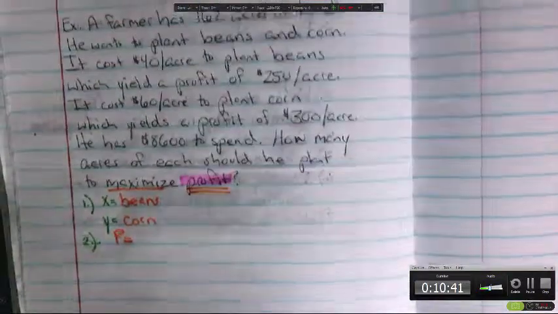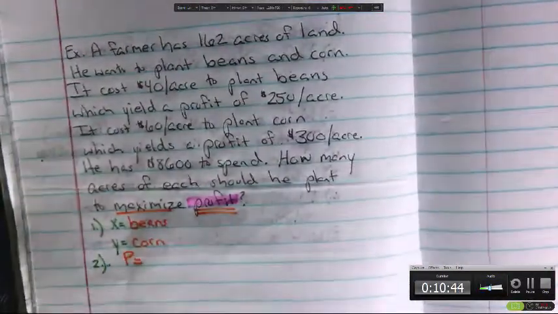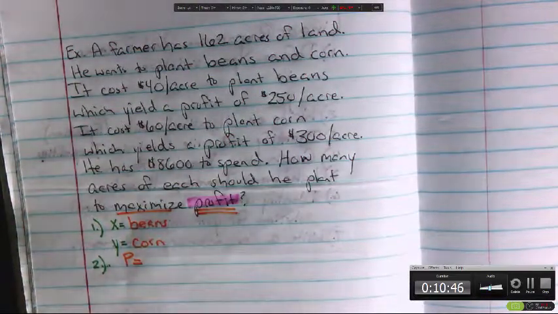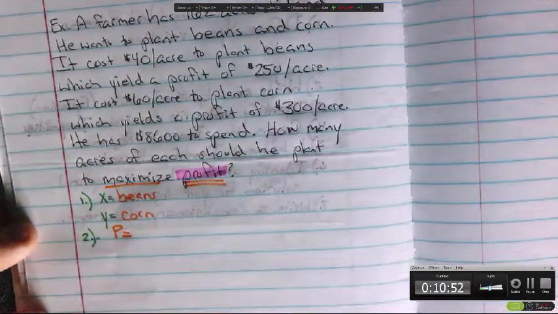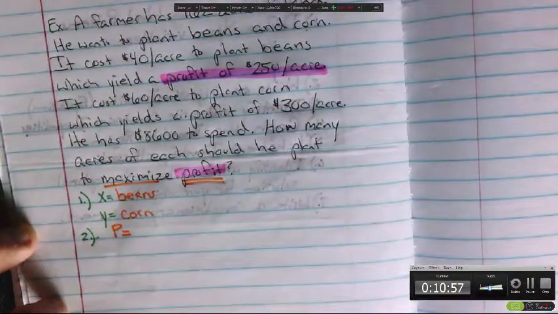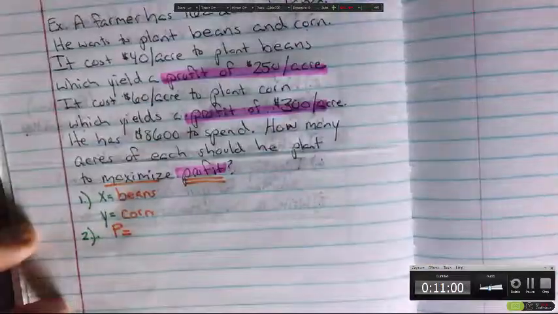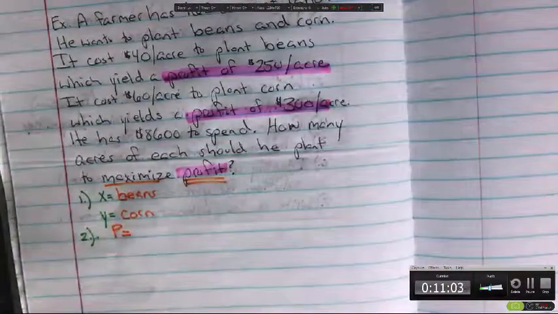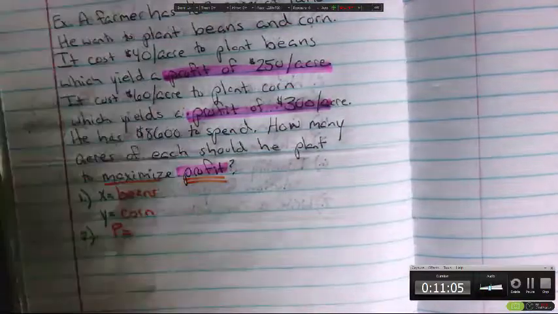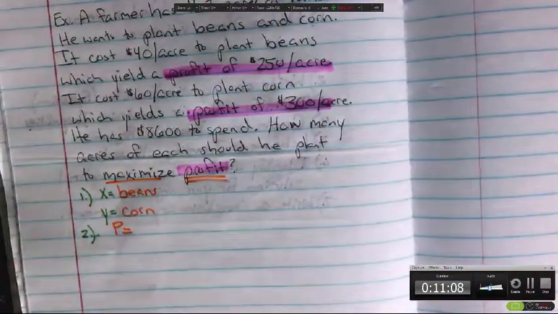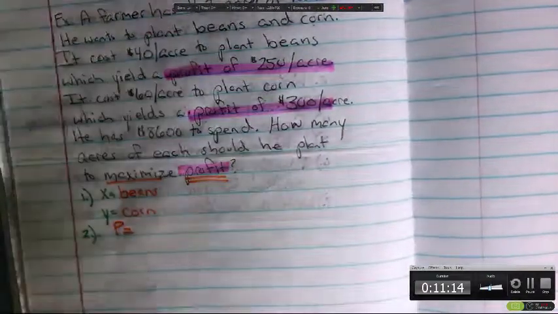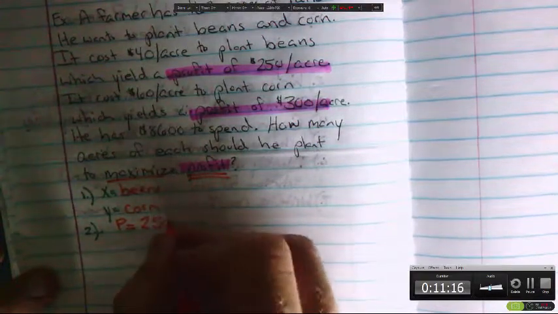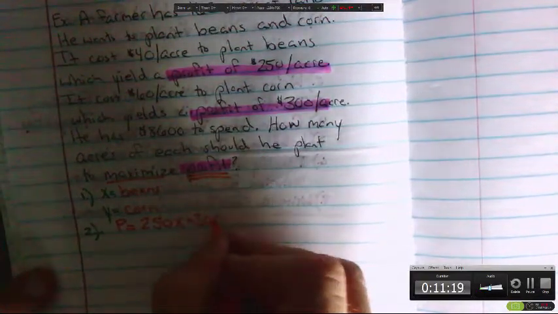So we need to read through the problem and identify any numerical value that deals with profit. It costs $40 an acre to plant beans, which yields a profit of $250 an acre. So reading that sentence, what's the numerical value we're going to use? Profit of $250. And then the corn, profit of $300. I'm putting these all in pink so you can see that they're all related to each other. Profit, profit, and profit. So we're going to write an equation. What's the equation? 250x plus 300y. Good.